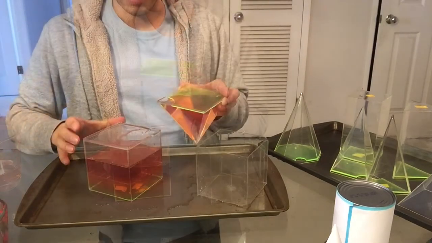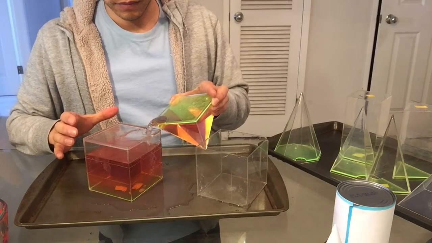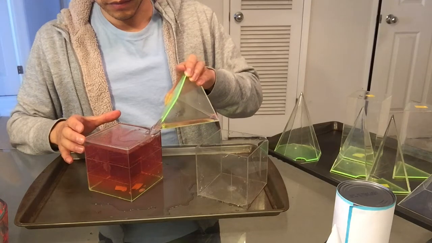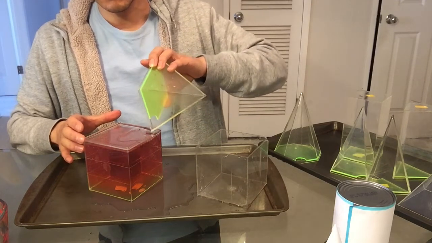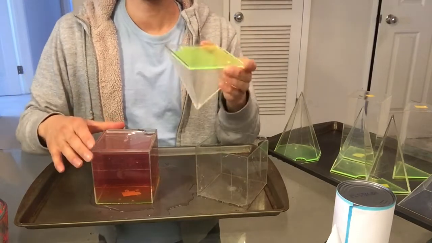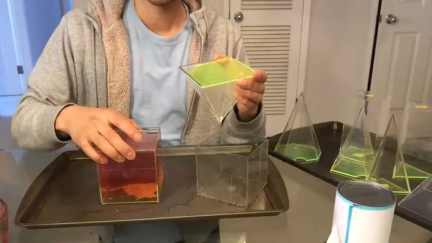There's 2. Here's 3. Now I did spill some, but as you can see, it took 3 pyramids to fill up this prism.